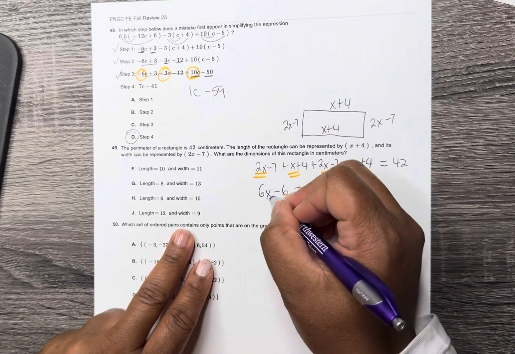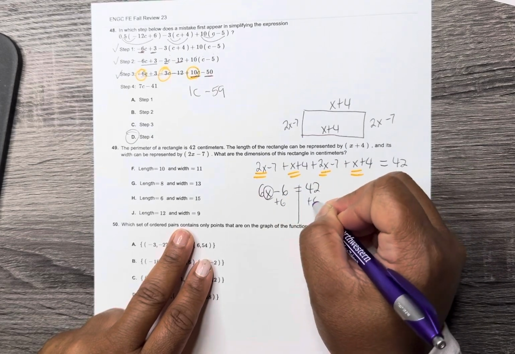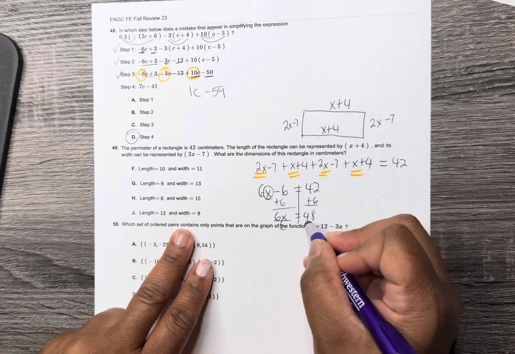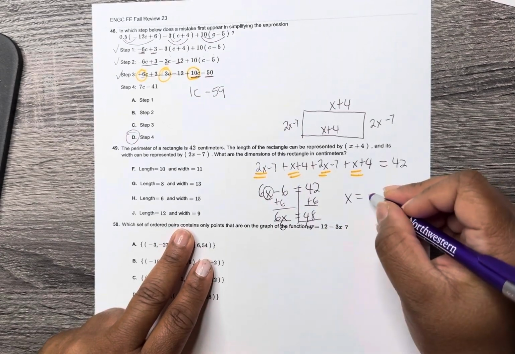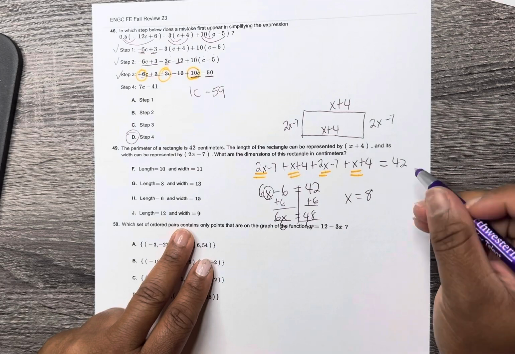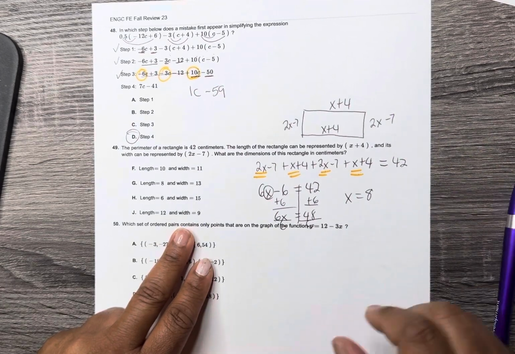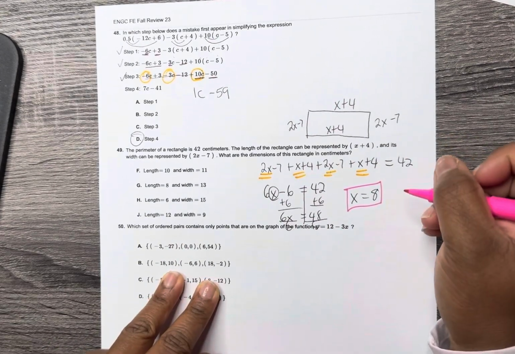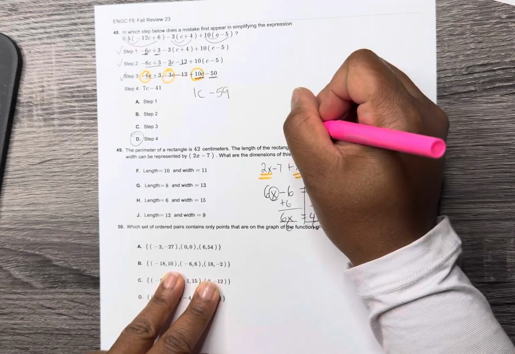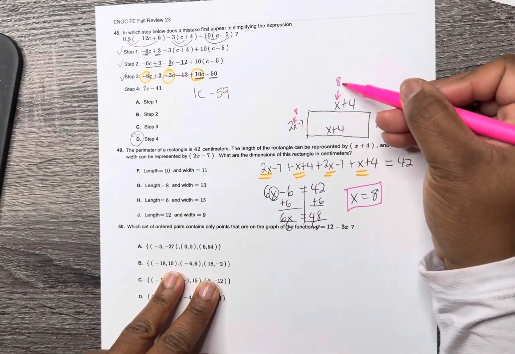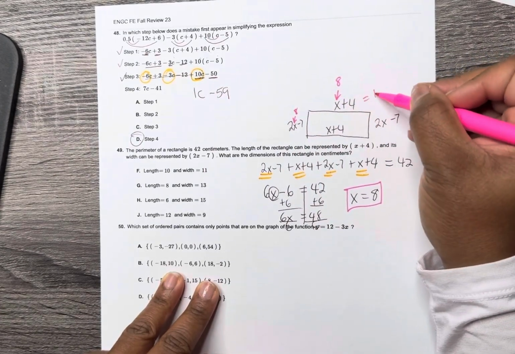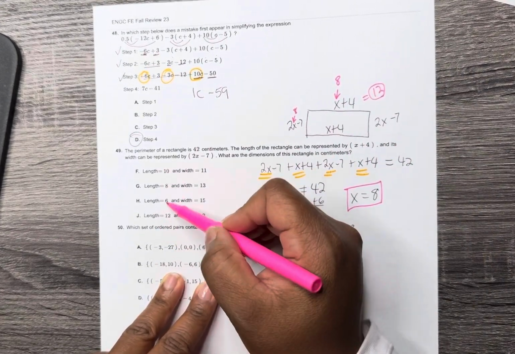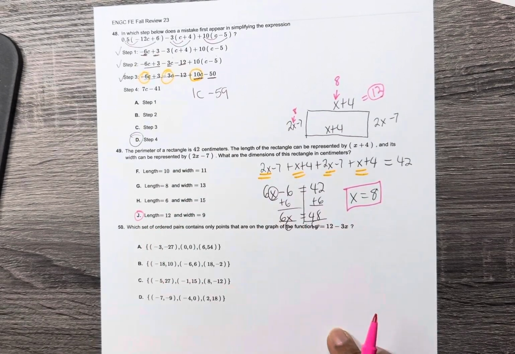So we can solve this. This is just a 2-step, right? X wants to be home alone. We add 6 to each side. That gives us 6x equals 48. To get x by itself, we divide by 6, and x is equal to 8. That's still not telling us the length, though. But if we want to find the length, all we got to do is take this x equals 8 and drop it in. So 8 plus 4 is 12. Which one of these has a length of 12? Only J, which is our answer.